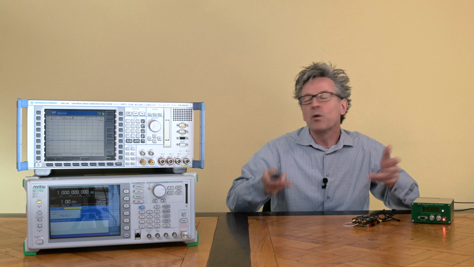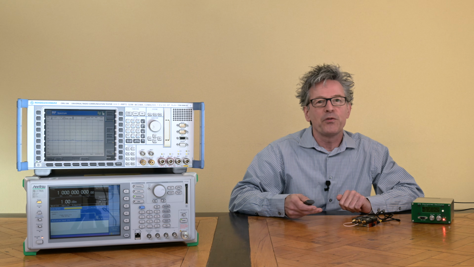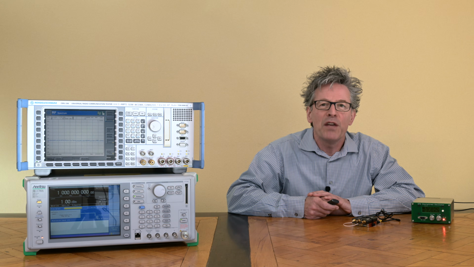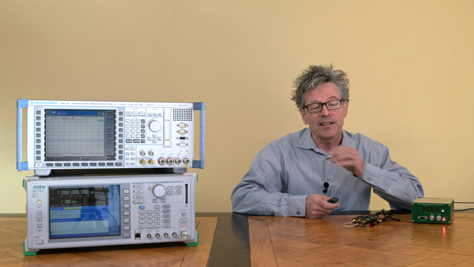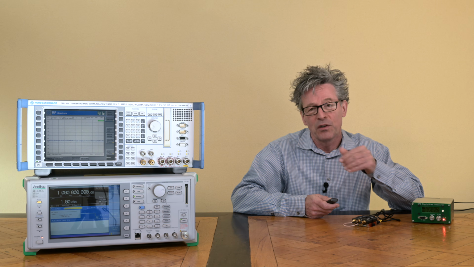Now we see this phenomenon of using physical constraints or physical behavior, basically quantum behavior, and that is what is bringing the metrology field forward a lot right now.